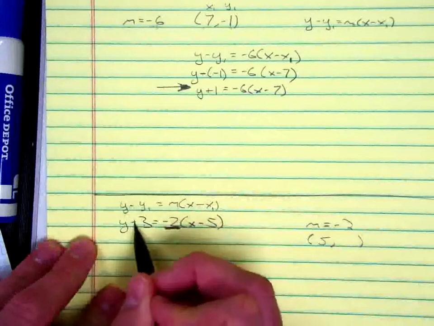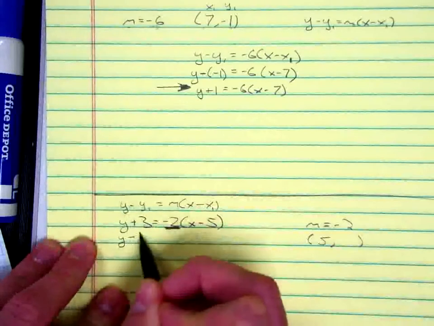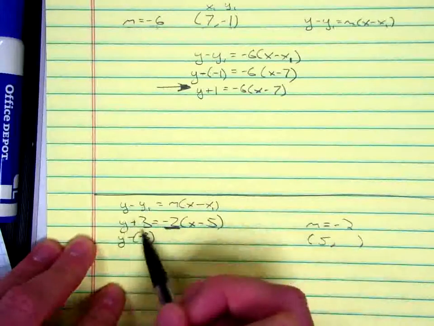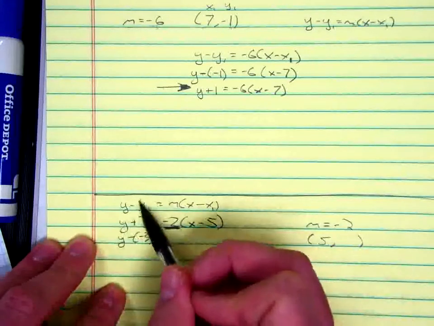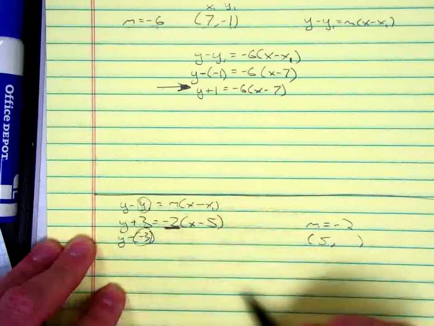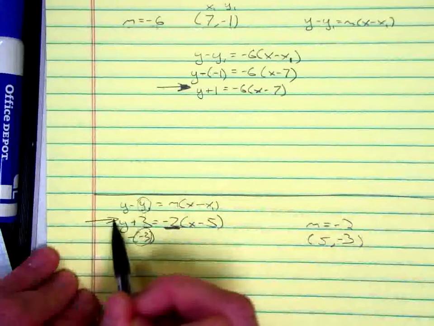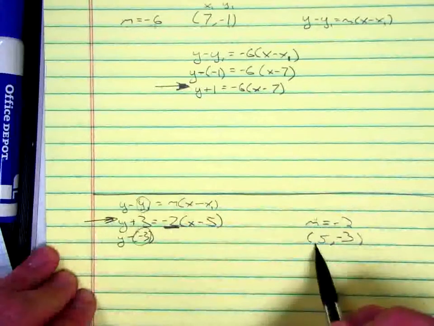Well, here's what we do. I know that adding is the same thing as subtracting a negative. So if I rewrite y plus 3 as y minus a negative 3, I can tell that my y1 is negative 3. So that's basically how I can use point-slope form to find out some information about my line.